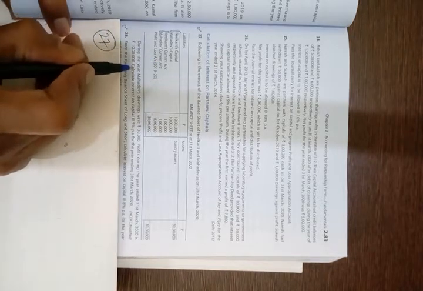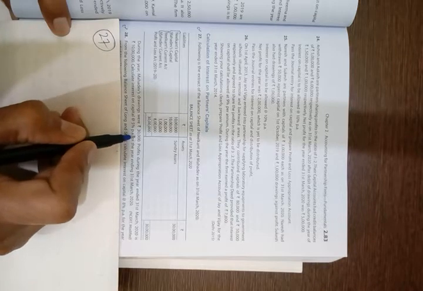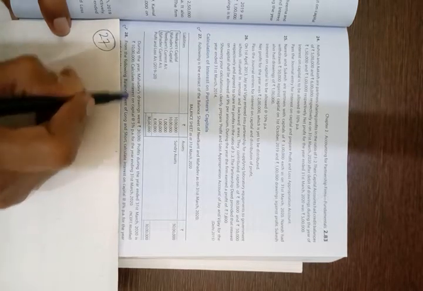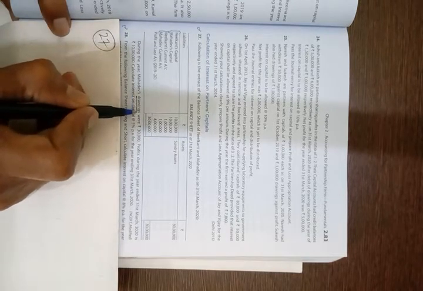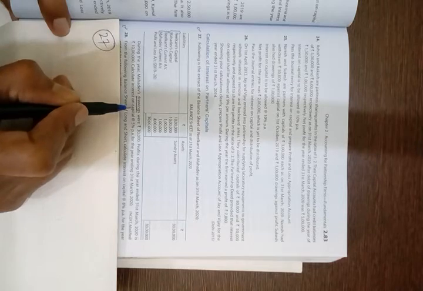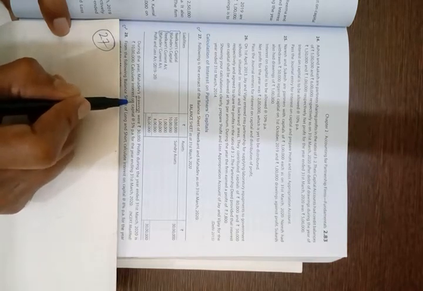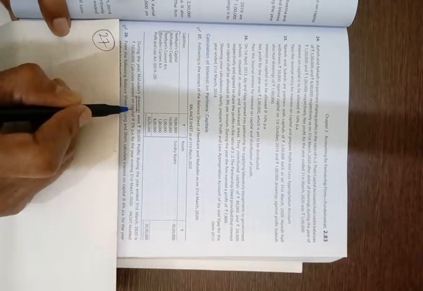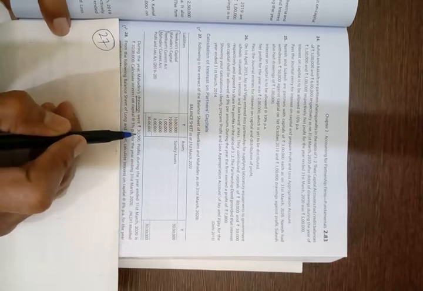Also, during the year Mahadev's drawings were 30,000. 30,000 is Mahadev's drawing, and you know that this is drawing against profit since it is written drawings, and I told you that if not mentioned specifically, it is always assumed drawing against profit. So this 30,000 will go to current account. This will be debited to the current account.